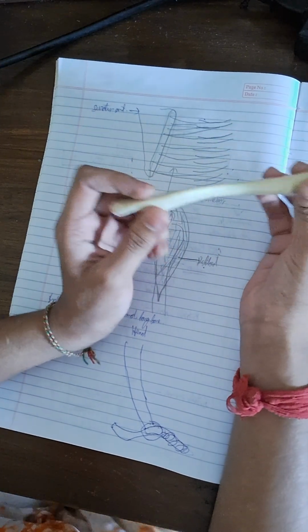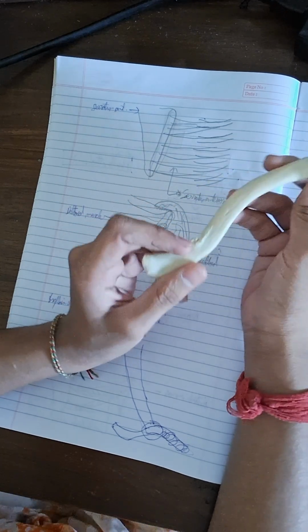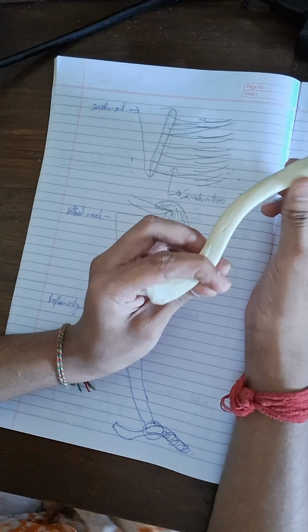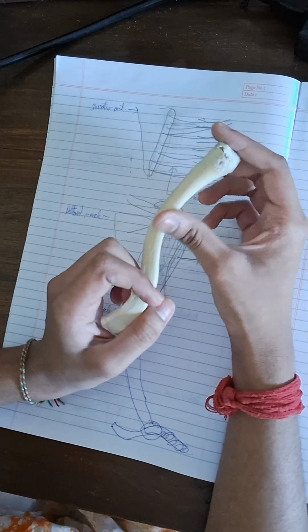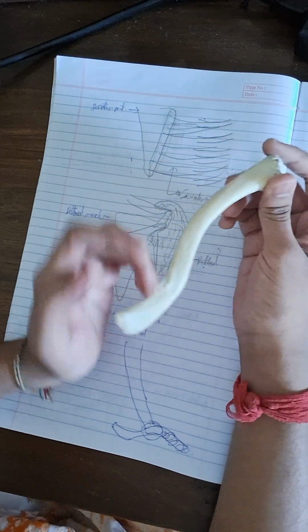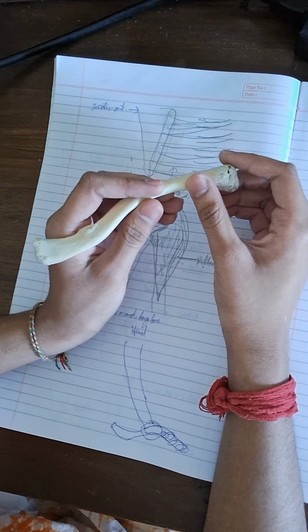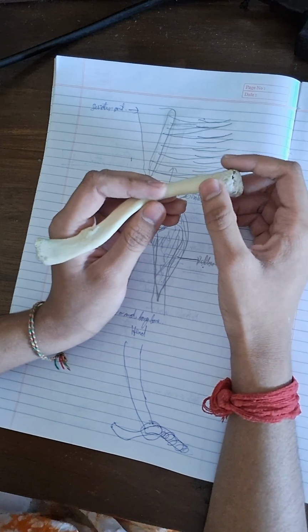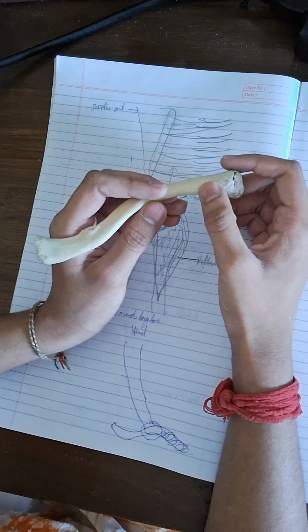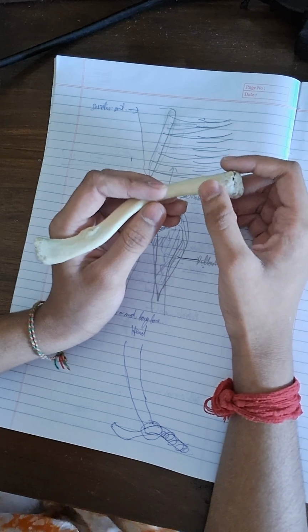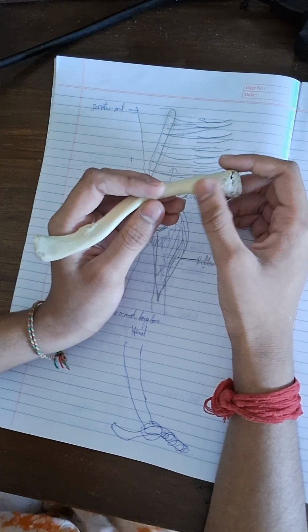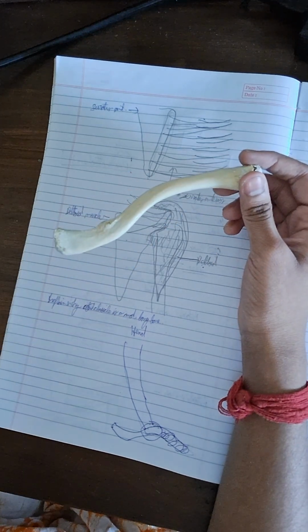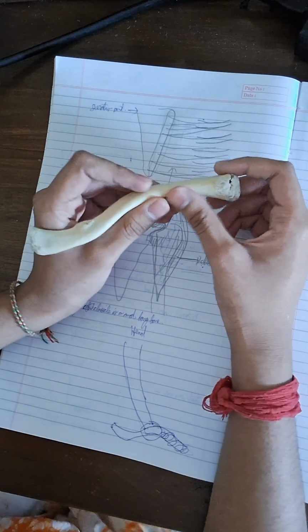Okay, so now the posterior surface. The concave posterior surface of the medial end is associated with the following structures, namely the subclavian artery, subclavian vein, the internal jugular vein, the brachiocephalic veins, right? These are all your neck vessels.